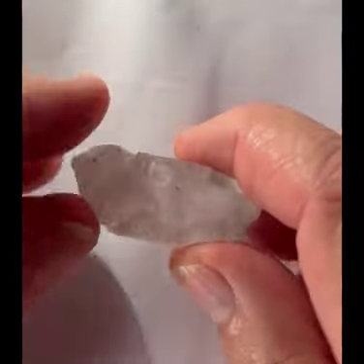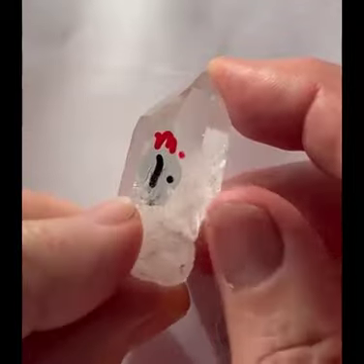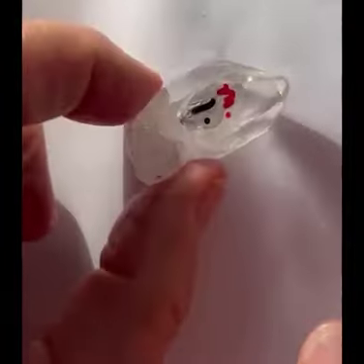Hi, this is Dr. Anna, and I'm here to show you your minerals, which you will have to know for this class. So the number one of the minerals is going to be your quartz. This here is a quartz crystal.